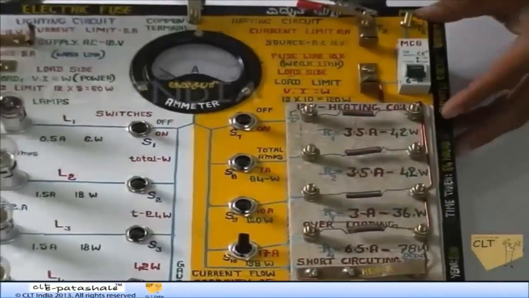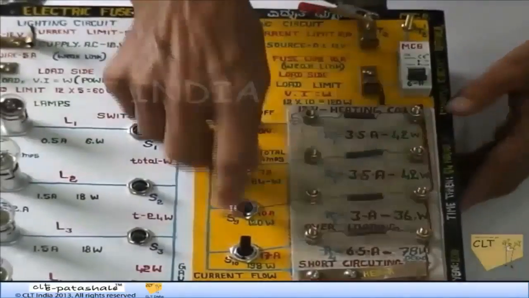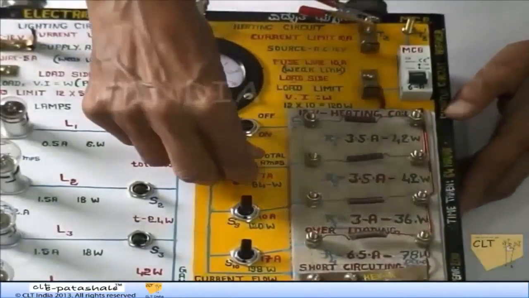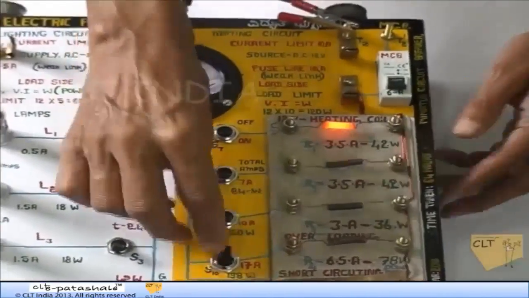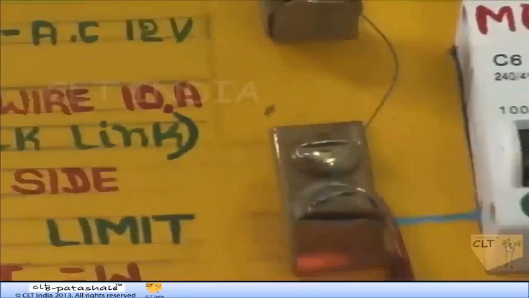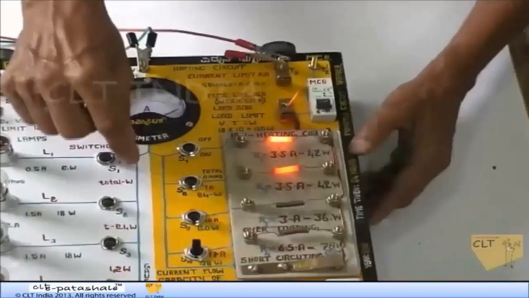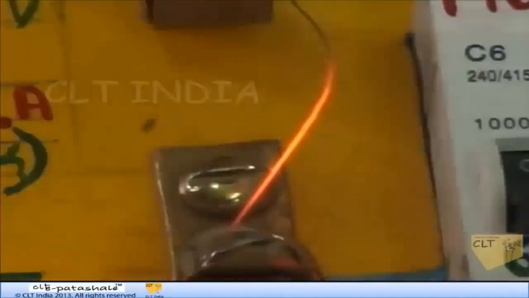Now it is 3.5 plus 3.5 plus 3, 10 amperes. It has reached the maximum point. If we switch on one more switch, it results in overload. The fuse wire becomes red, it melts, and the circuit is broken.